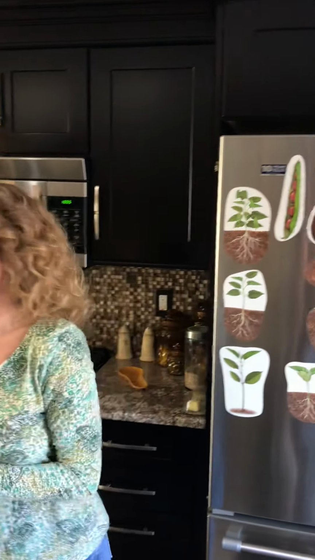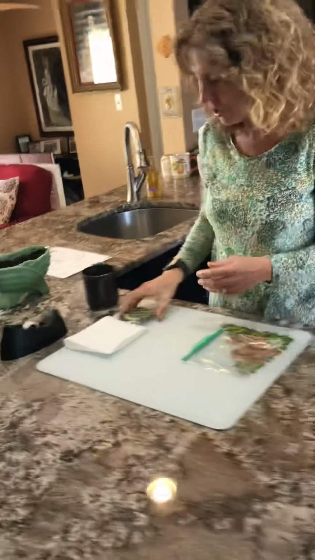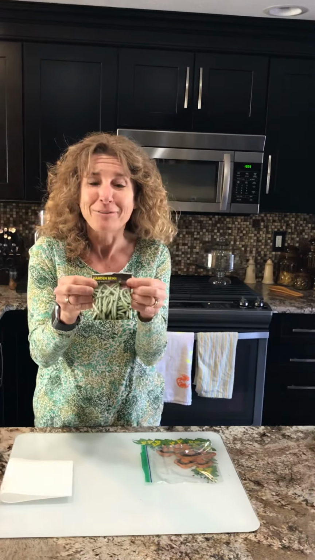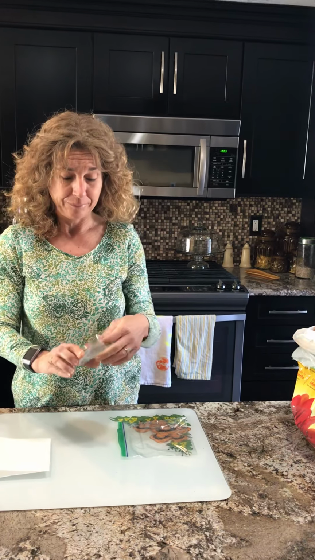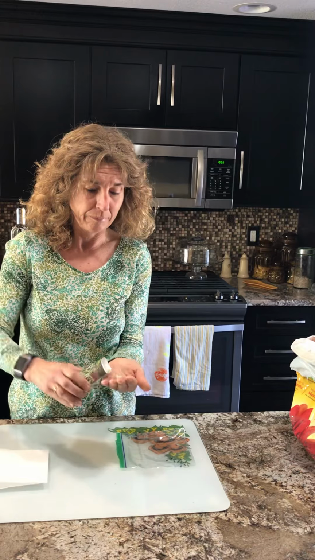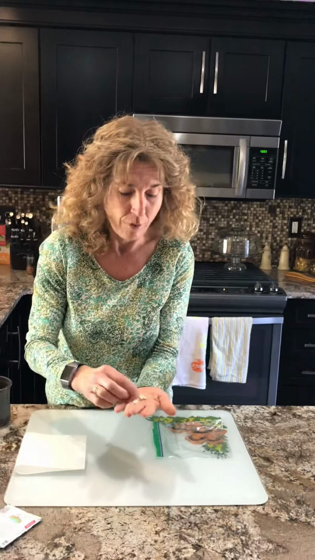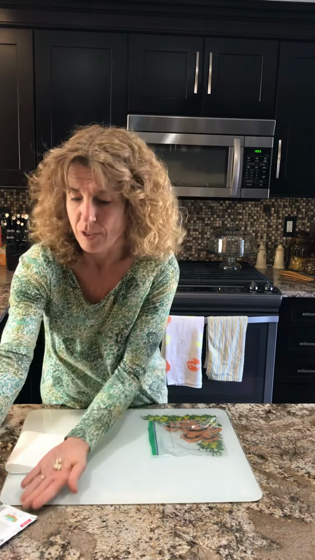So let's go over, and this is something that we would normally do in our classroom every year, and we're going to start the life cycle of our bean. And I happen to have some bean seeds left over from last year. So I'm just gonna take a few of them out. I usually try 4 or 5 because some of them don't always work.